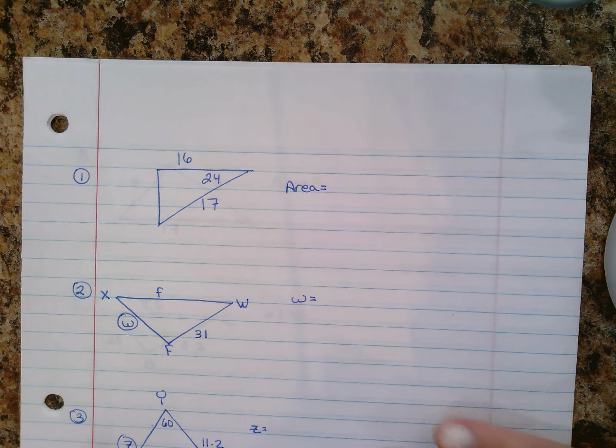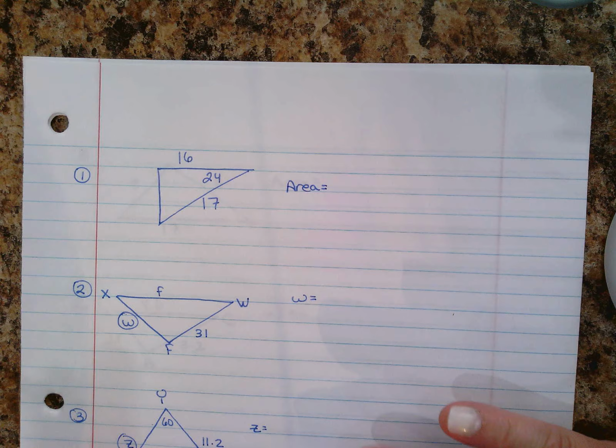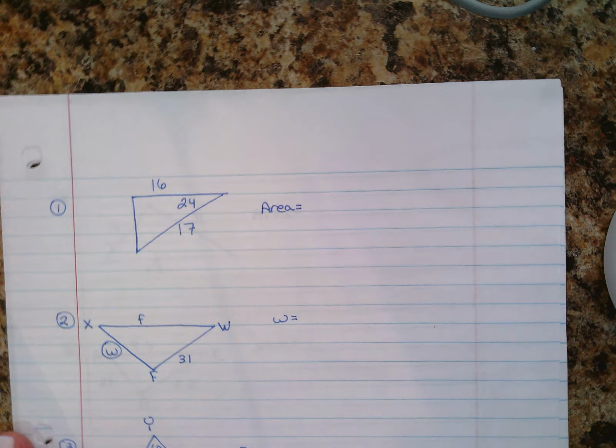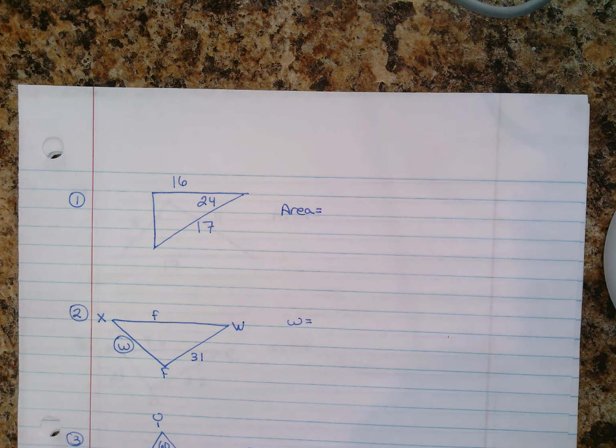Hi everyone. So this is the answer key for the 10.4 to 10.6 quiz. I thought I would try it and see how this goes.